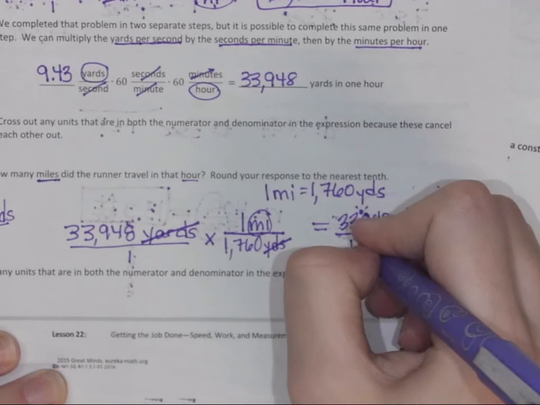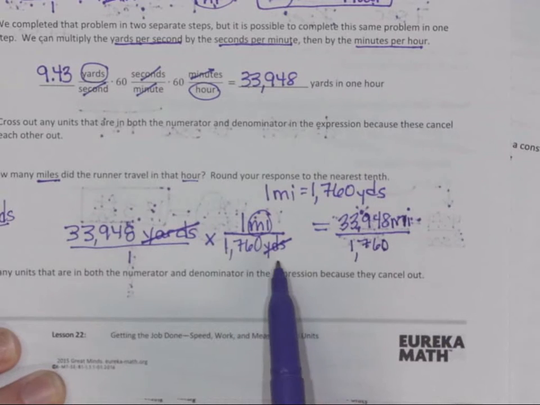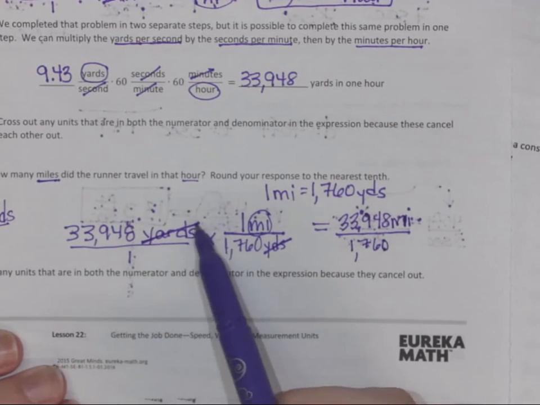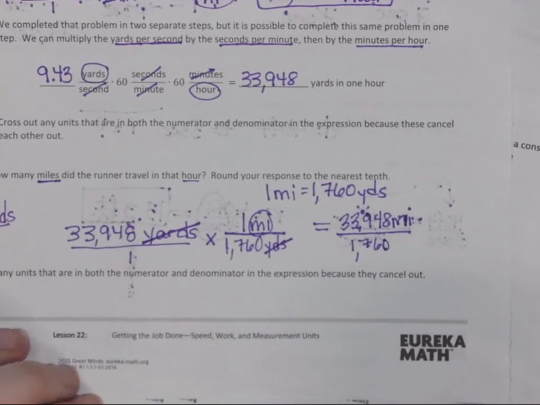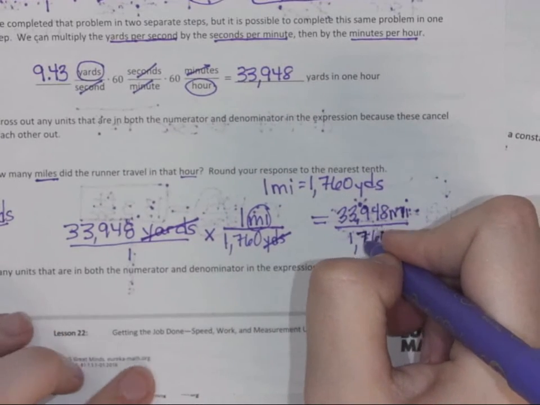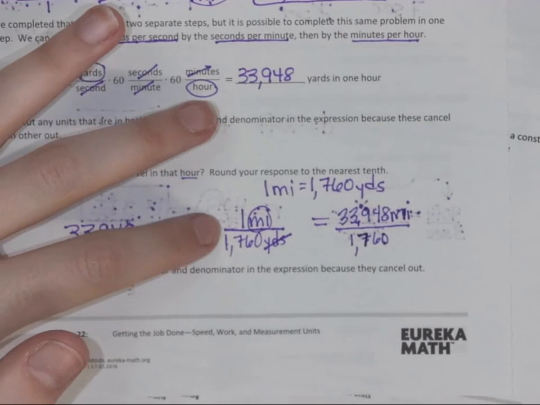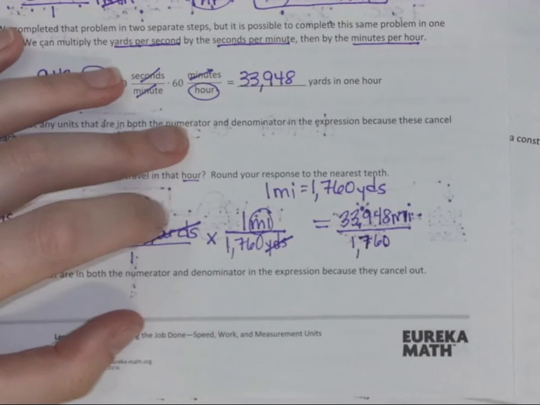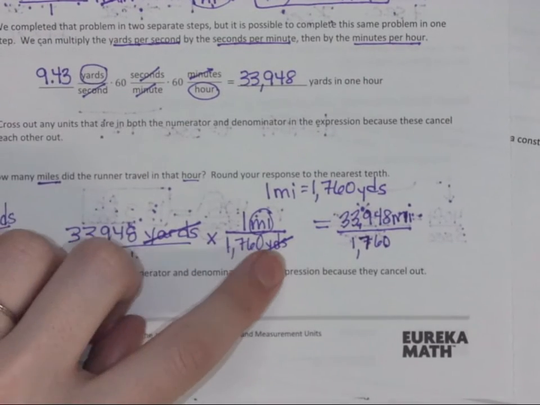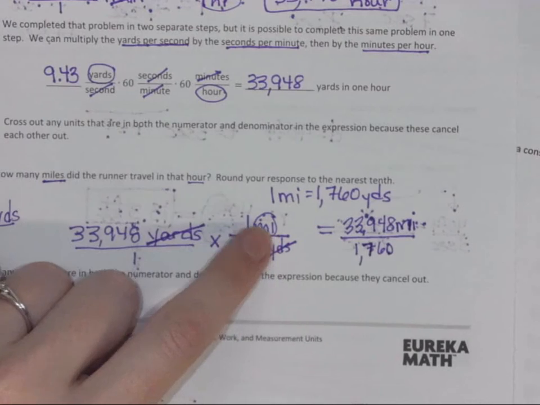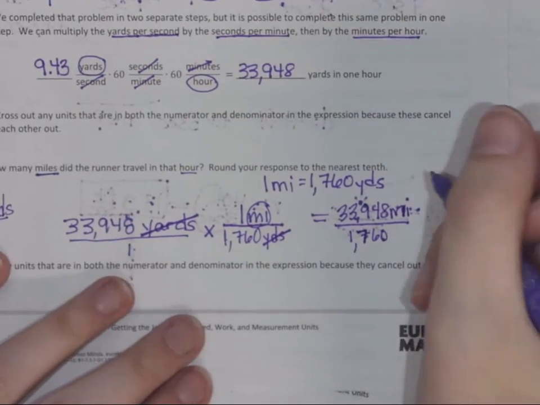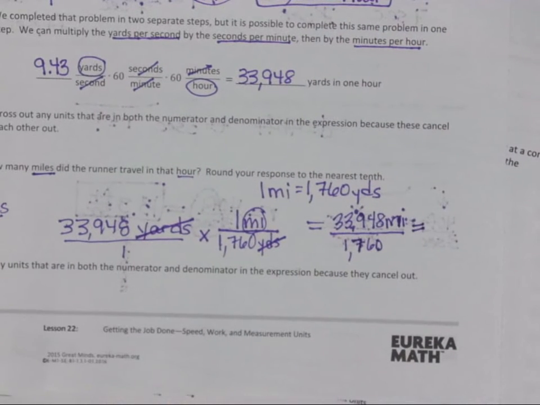So 1,760. Why am I not writing yards here? We've canceled that unit. Yards are gone. We have miles left. We wrote our ratio, our unit rate, with miles on top because yards was on top here. So if we put yards on the bottom here, they cancel and we get miles. That's what we want in our answer. We want miles. How many miles? So how do I solve this problem?